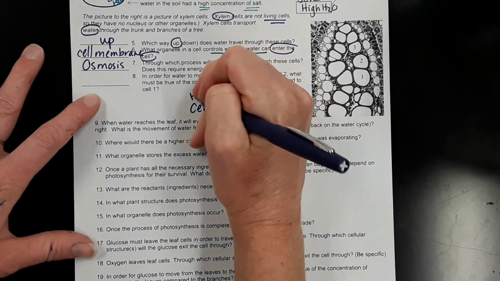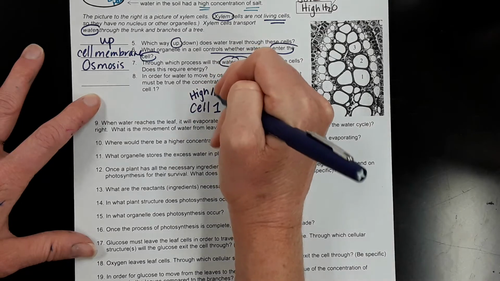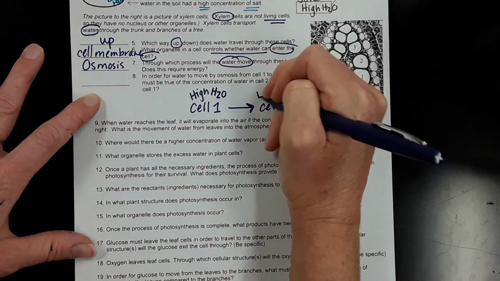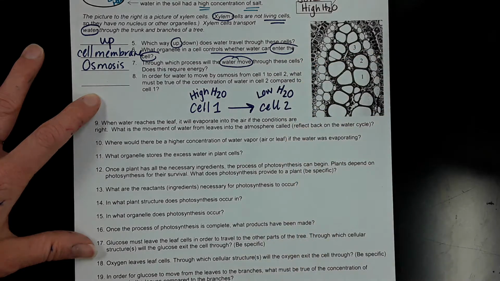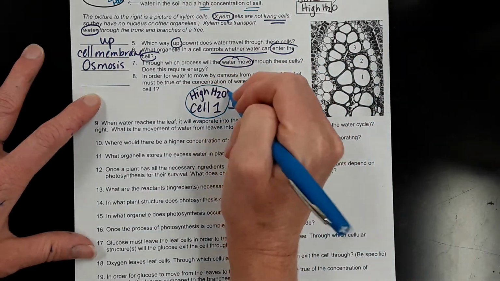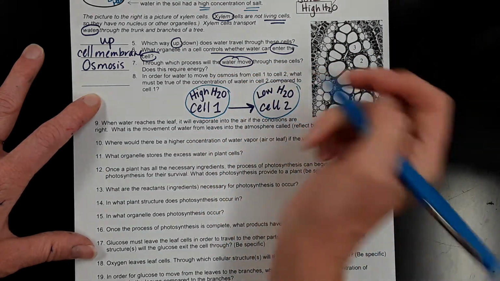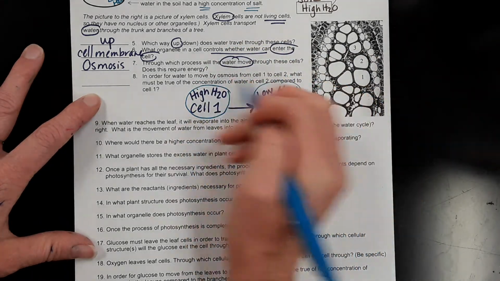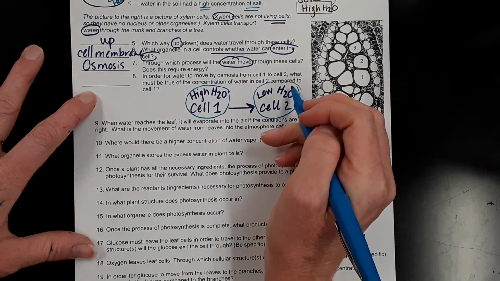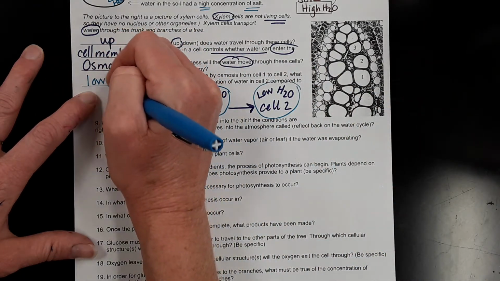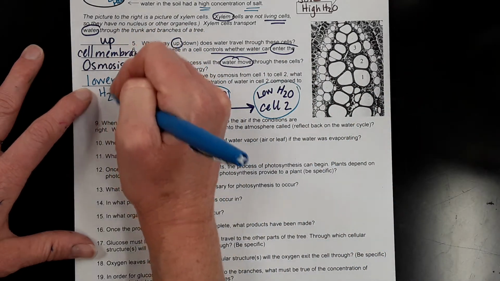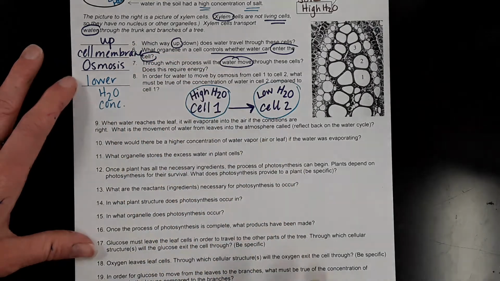So I have to have high water concentration in cell 1 and a low water concentration in cell 2. So cell 1 is going to be high, cell 2 is going to be low. So how is it going to compare? Cell 2 must have lower H2O concentration.